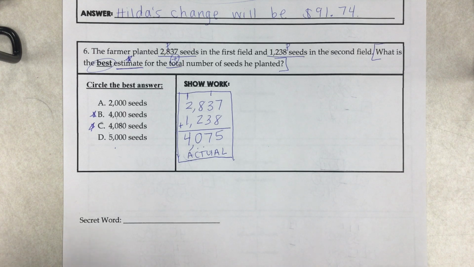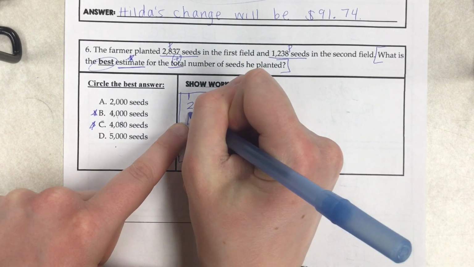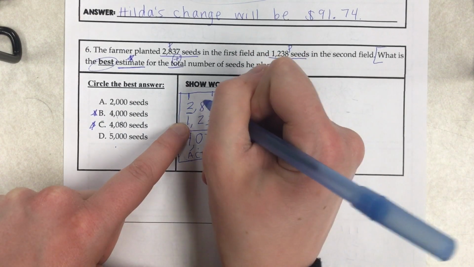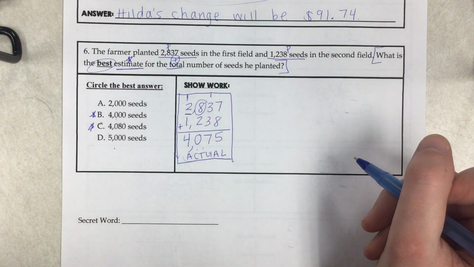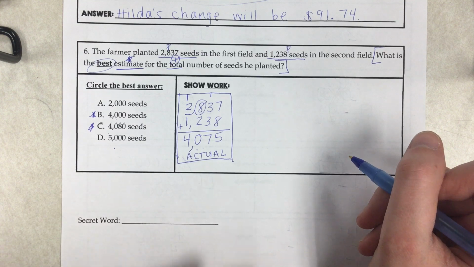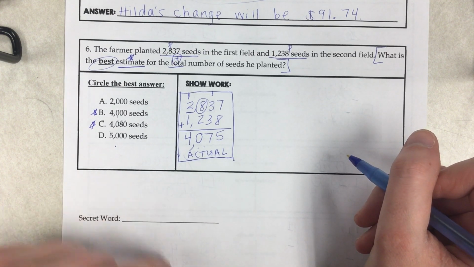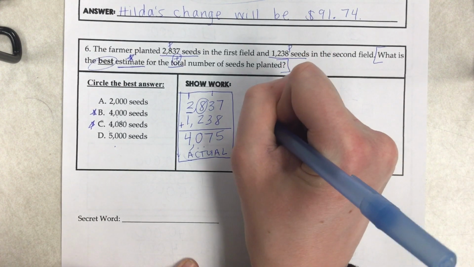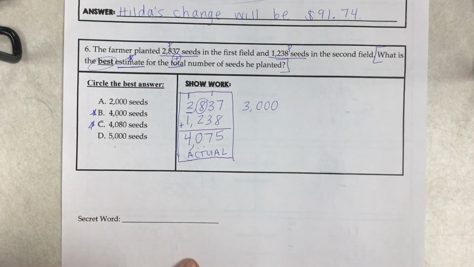Now what I'm gonna do is I'm just gonna experiment with my estimate. And I'm going to start off by rounding to the biggest place. So if I do that, if I underline the 2 in the thousands place, circle the 8 in the hundreds place, say the phrase 5 or above, give the underline a shove, this is gonna round to 3,000.